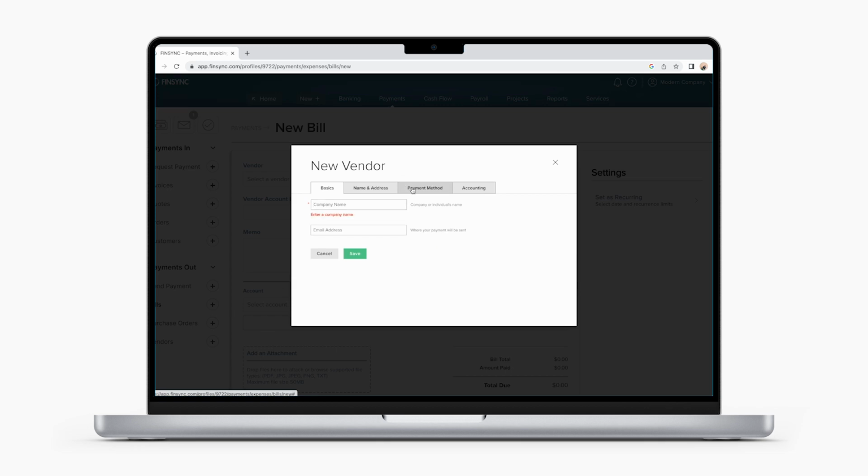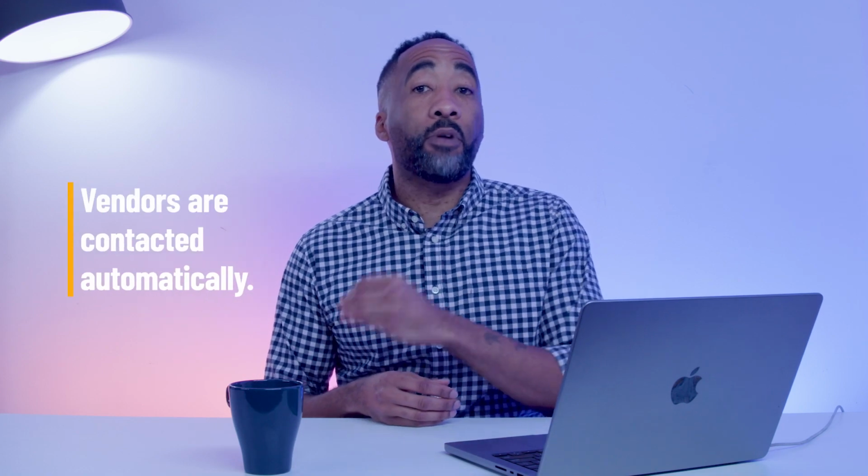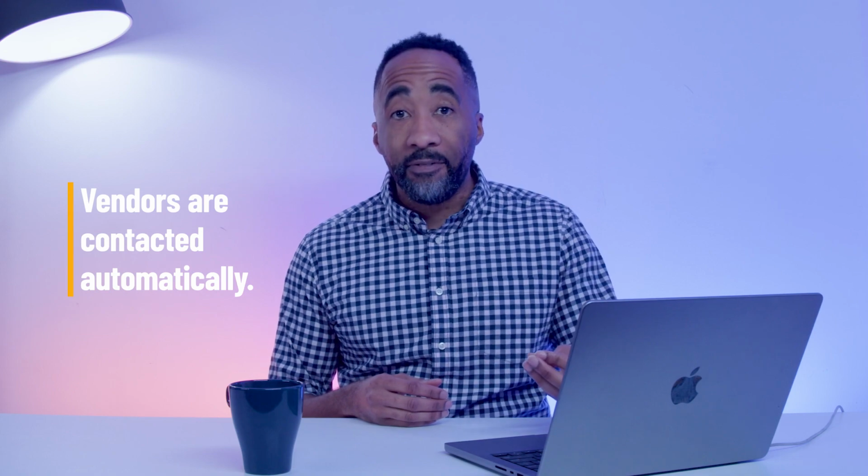We recommend using the email option here as a safe and secure way to pay your bills. When this option is selected, the vendor will receive an email from FINSYNC on your behalf, prompting them to select whether they want a physical check or a direct deposit via transfer. Using this option prevents either party from having to share secured banking information with one another.